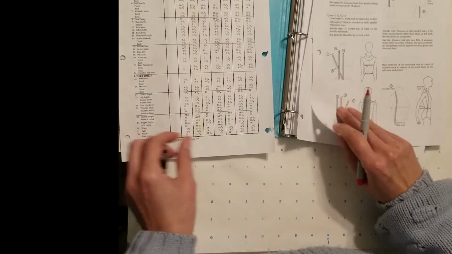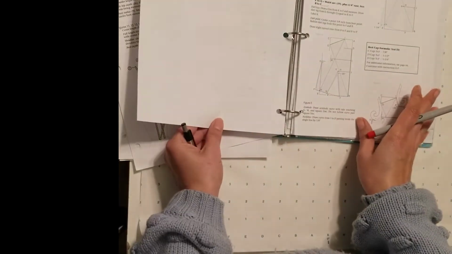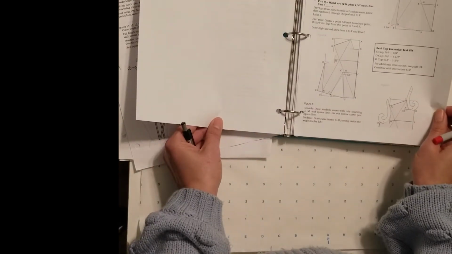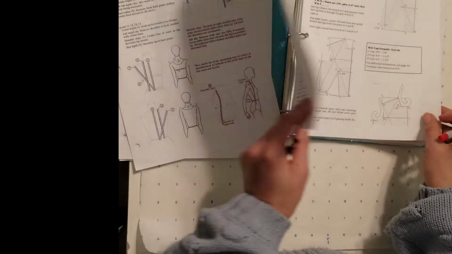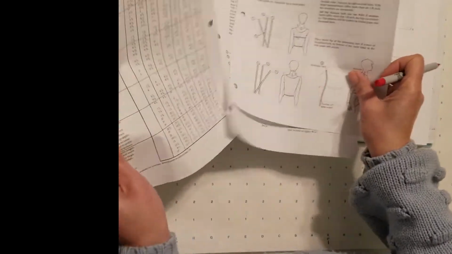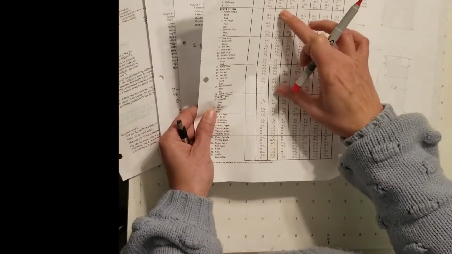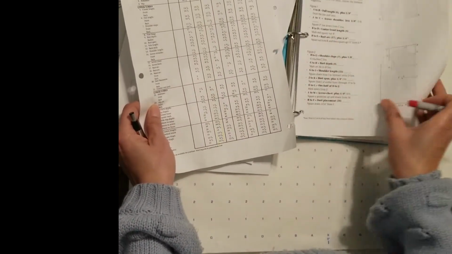So it is a good idea to photocopy these pages in the book, and you can go to the measurement chart for size 8 and transfer these measurements to your book instructions.